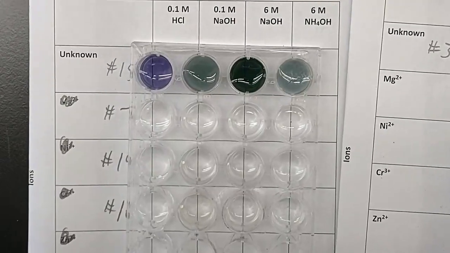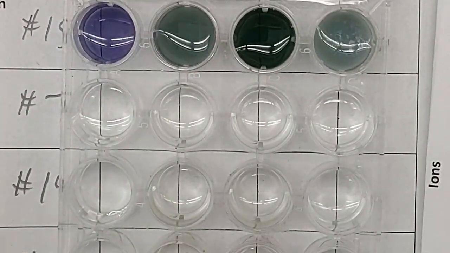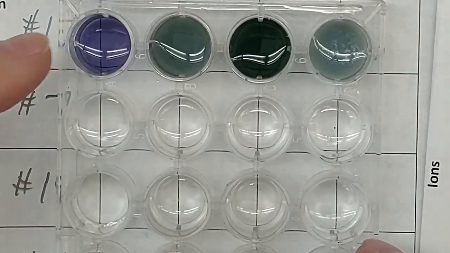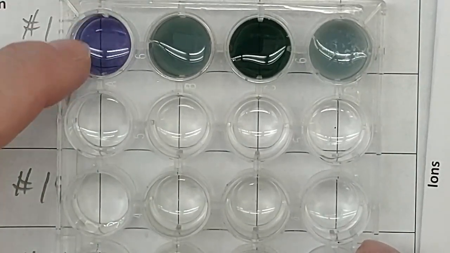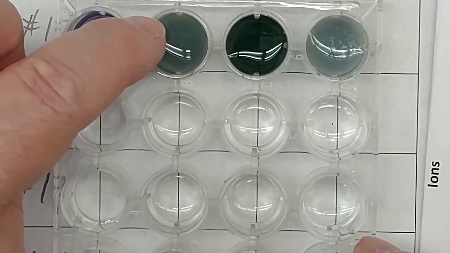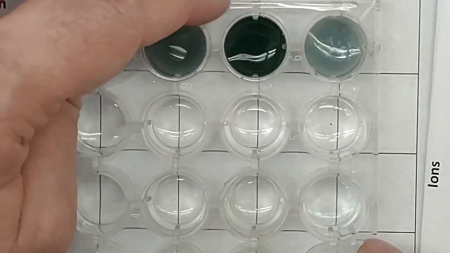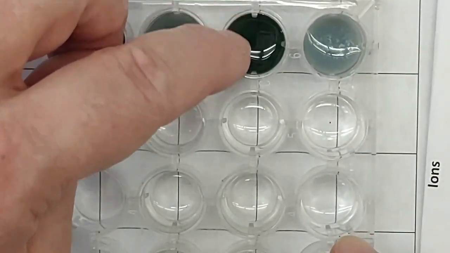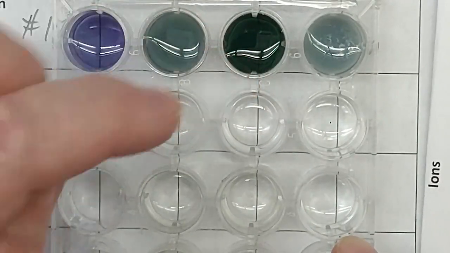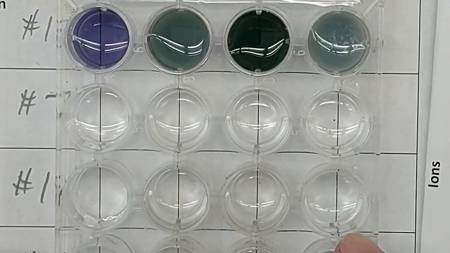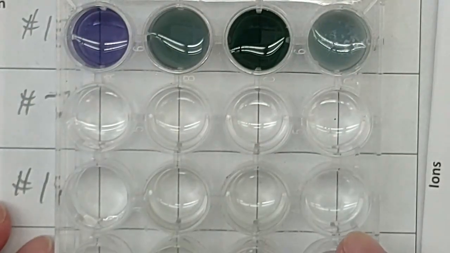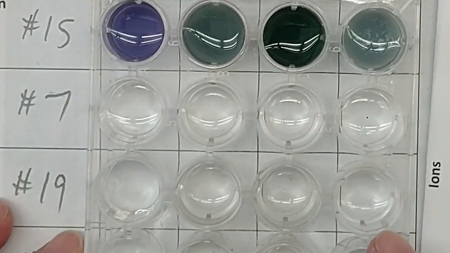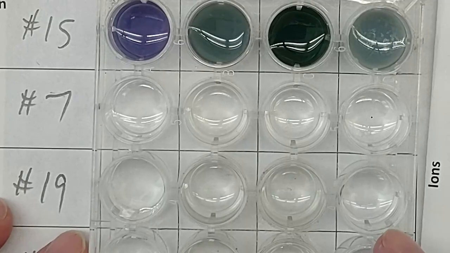Zoom in for you. You can see the line through there. That's clear or transparent and purple. That's a cloudy one. This one, it's pretty dark, but you can totally see the line in the middle if you look really carefully, if it's not too glary. This one's definitely, you cannot see the line. All right, so that's your observations that you're going to record for unknown number 15.